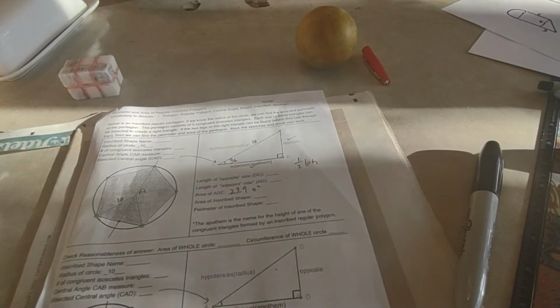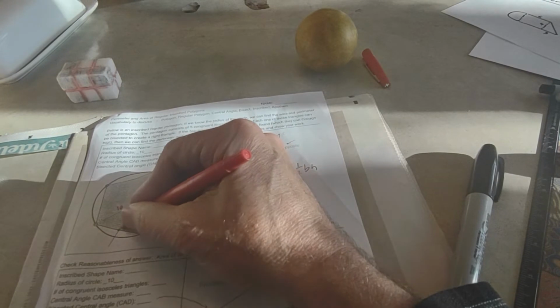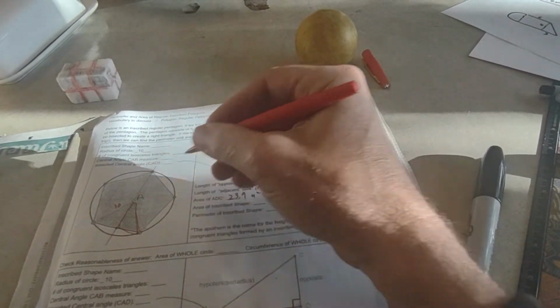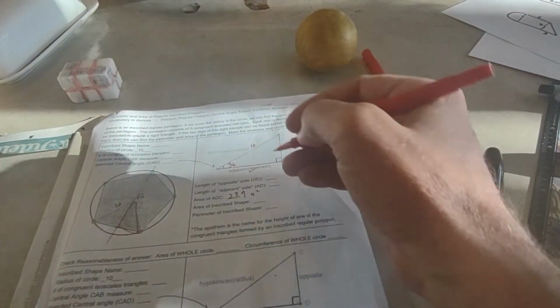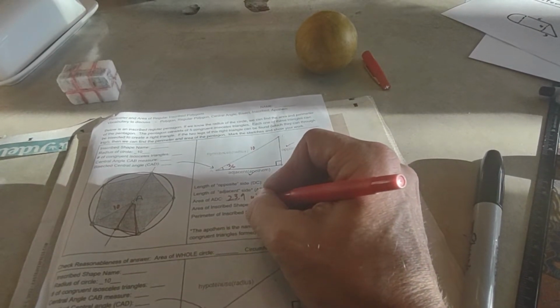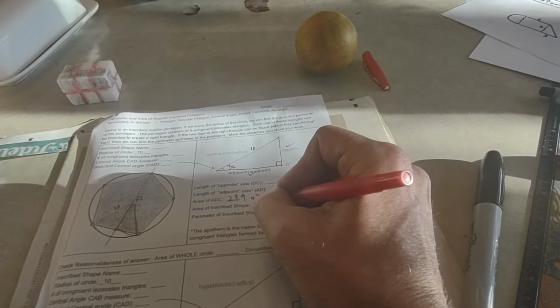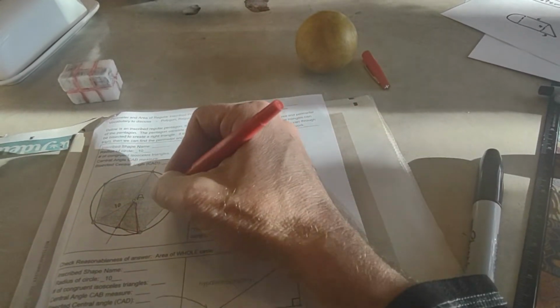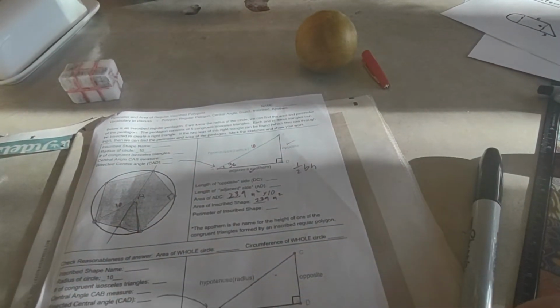And then we said, okay, now that I have this part right here, and I know how many of those parts there are, there's actually 10 of those. We multiplied times 10, and we said, oh, that pentagon must be 239 units squared. So many little squares would fill up that pentagon.